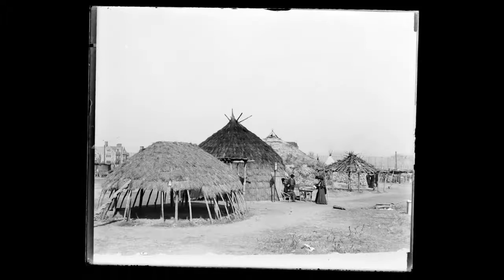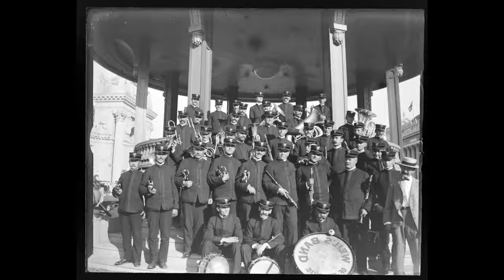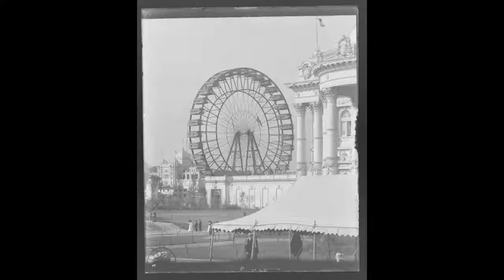on a boat. And this was one of the villages that was recreated by the people from a different country. Here's some people in the typical garb that was worn to the World's Fair in 1904. A band that played. This negative is obviously reversed. When it was developed, it has to be flipped. Another palace with people walking around, Louisiana Purchase Monument.